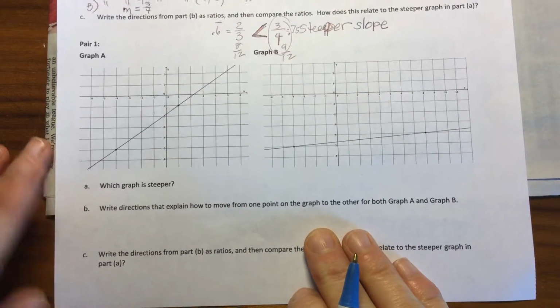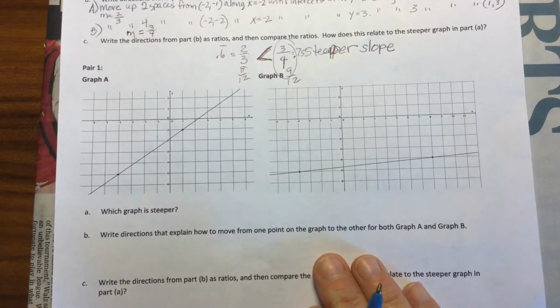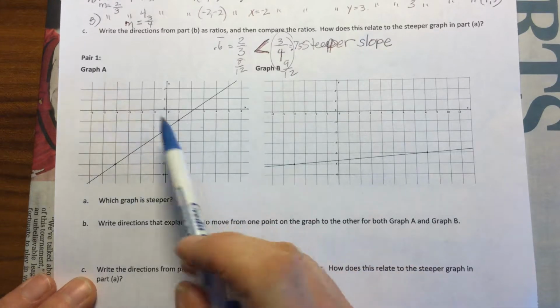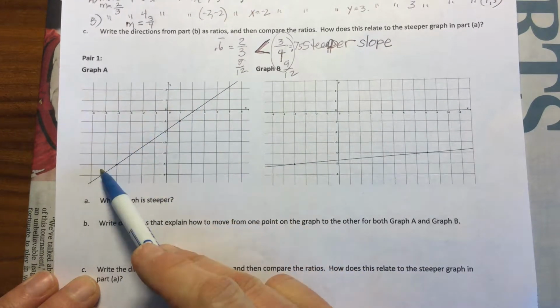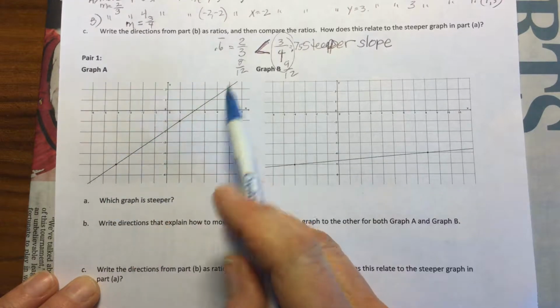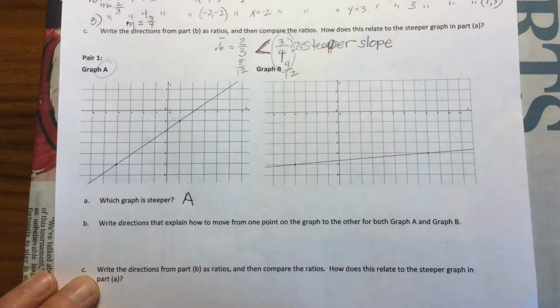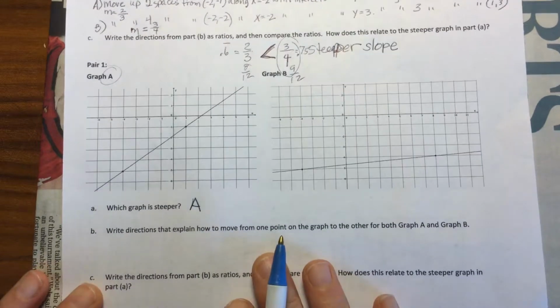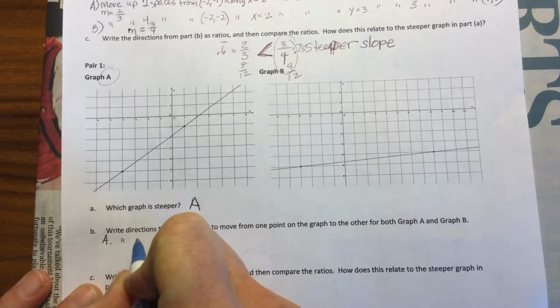pair A. And when we look at pair A and pair 1, we're looking at A or B. And now, which one do you think is steeper? Well, I think that slope man, if he's going left to right, would not want to go up graph A. So we're going to say that graph A is steeper. Now, to write the directions, I'm just going to use the ditto marks again. Okay, so for graph A, we're going to move up.